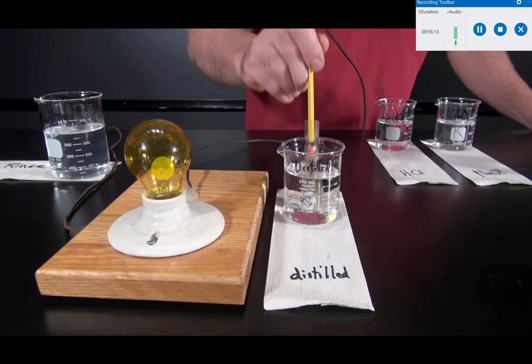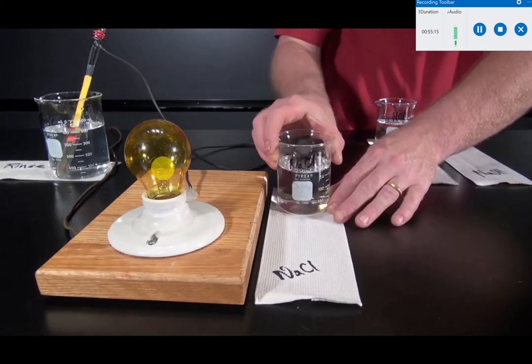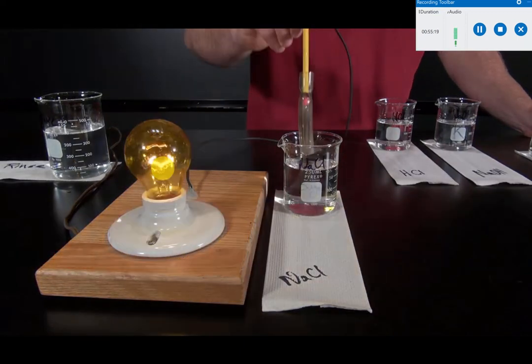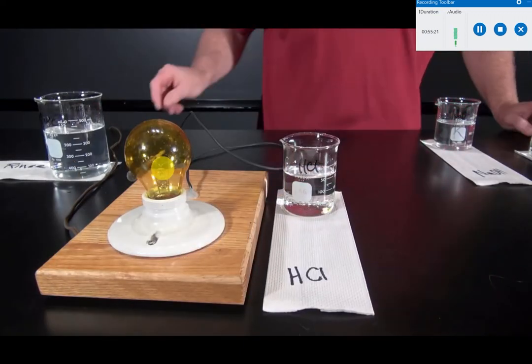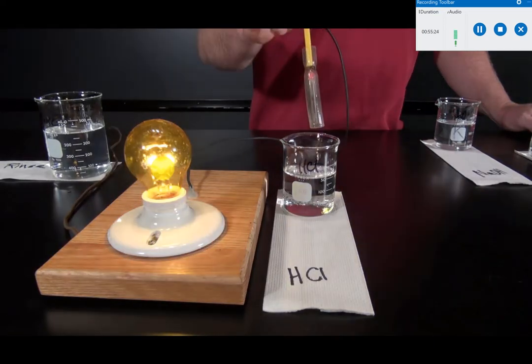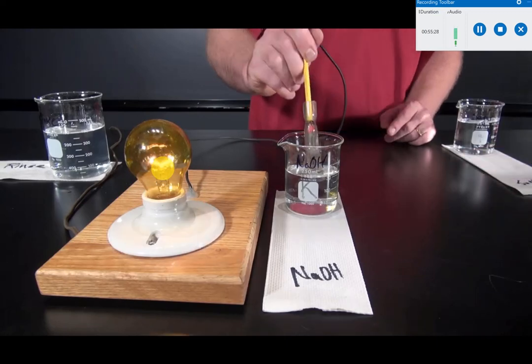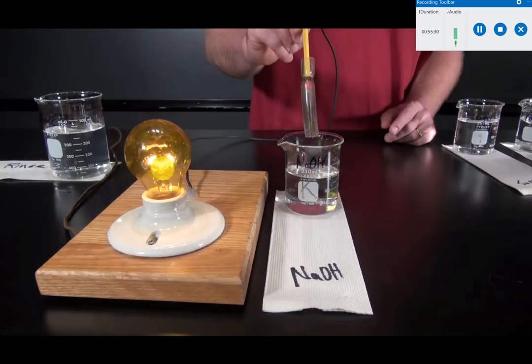So there's no electroconductivity in that case. Sodium chloride dissolved in water, we get bright light bulbs, so clearly it's conducting electricity. Hydrochloric acid, a strong acid, conducts electricity. Sodium hydroxide, another ionic compound, which we'll learn later is also classified as a base, conducts electricity.